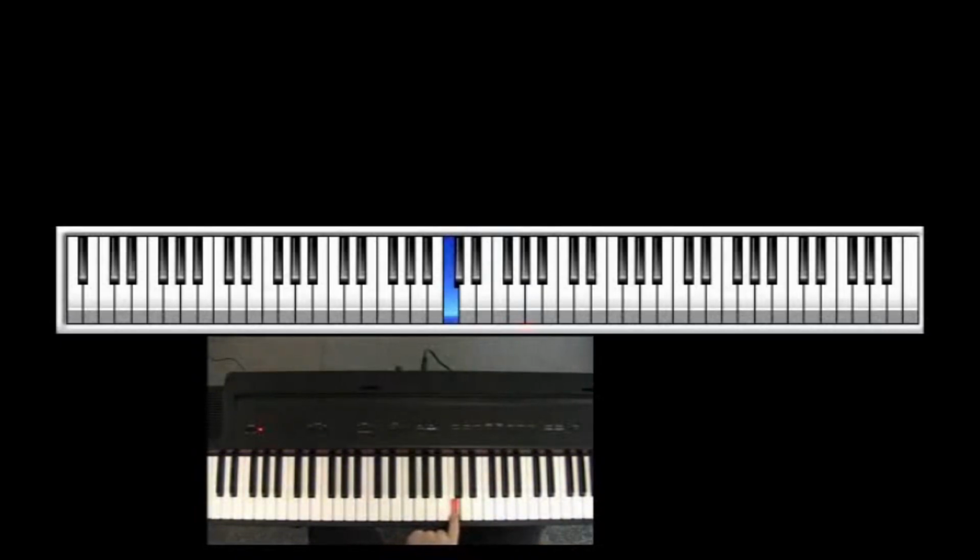From this C, I count up 4 half steps. 1, 2, 3, 4. That's the next note in the triad. Okay, from this point, count up 3 half steps. 1, 2, 3. There you go. Now, with my right hand, I'm going to use my thumb, middle finger, and pinky to play each of these chord members, each of these keys.